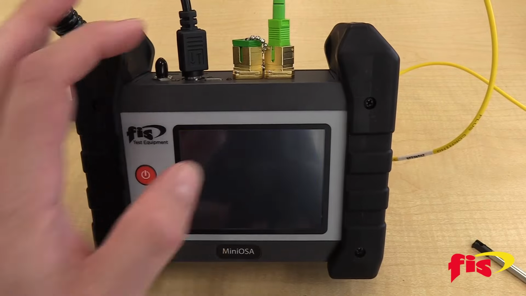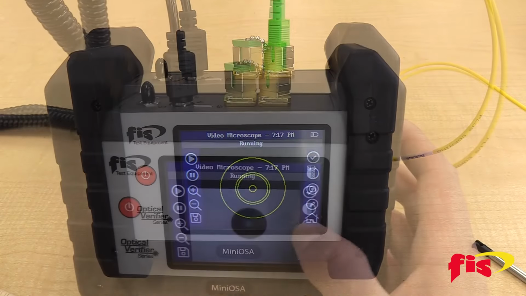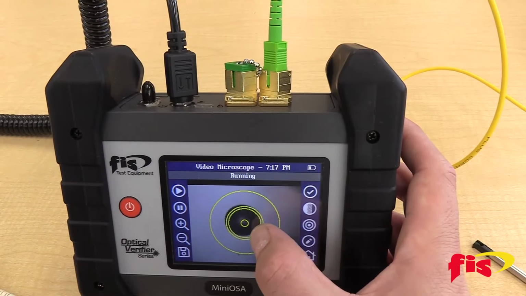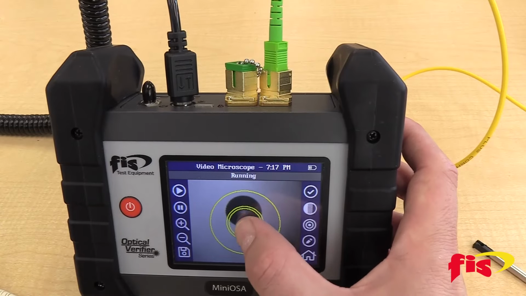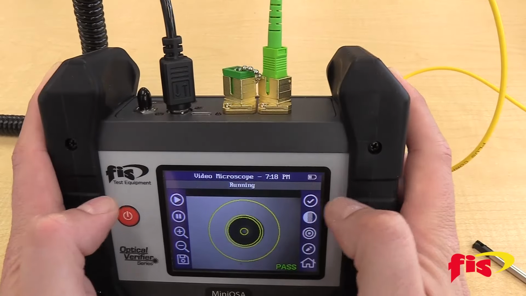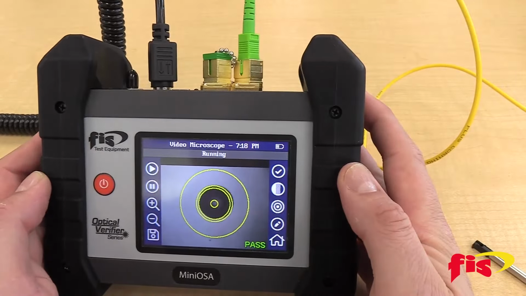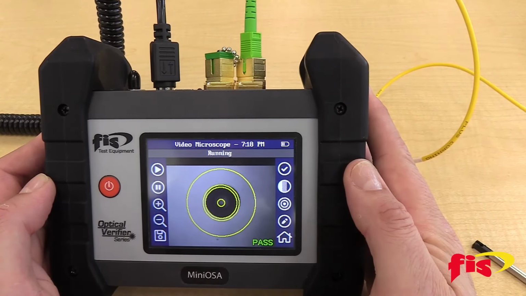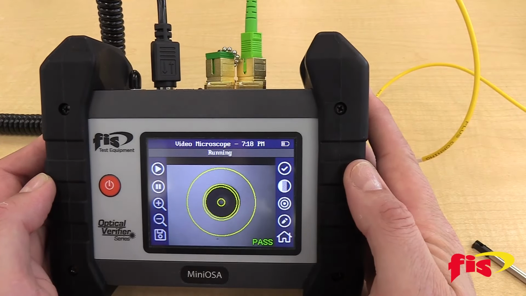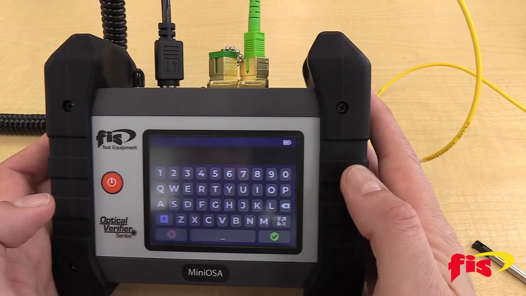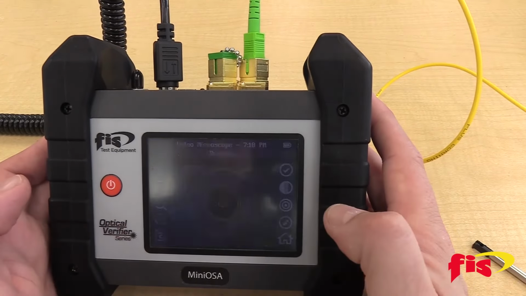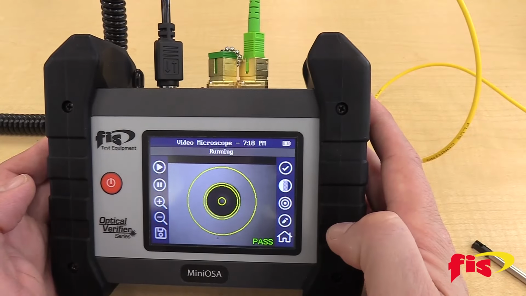When the inspection probe is attached to the Mini OSA, the user can use it for simple end-face inspection and use the touchscreen to manually center the object. For pass-fail, you can highlight the bullseye icon on the side of the screen that gives the user the criteria for the IEC specifications for quick analysis. It is easy for the user to save the test by selecting the disk icon and naming the file.